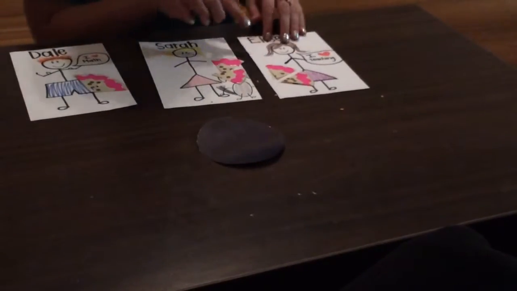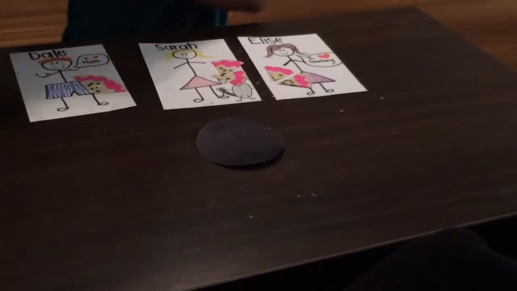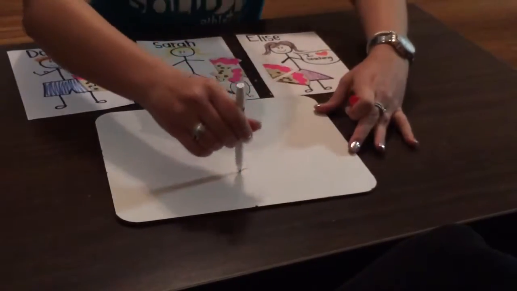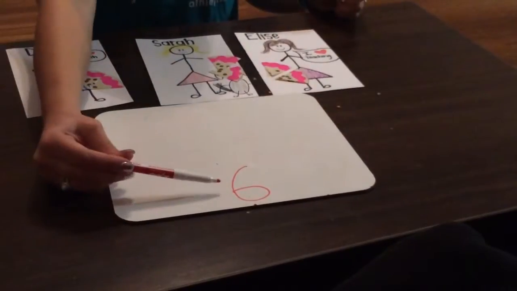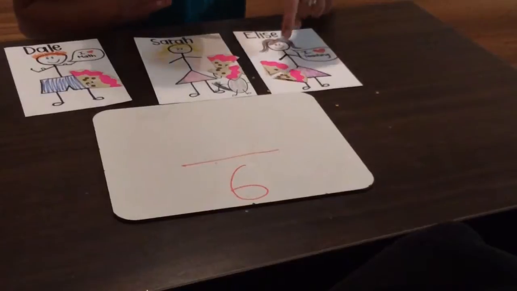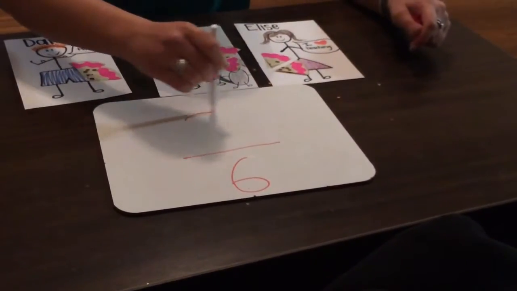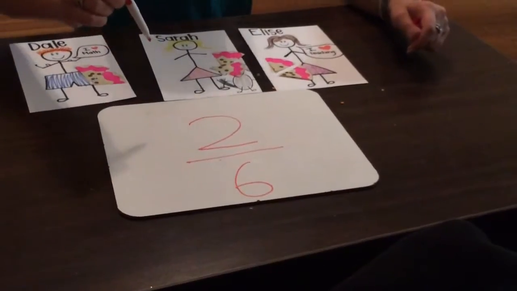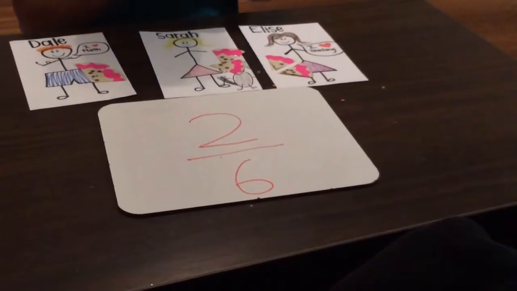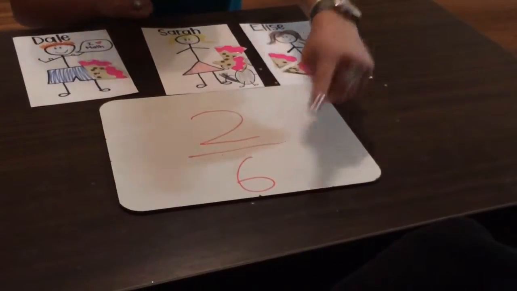So if there's 6 slices, which is our denominator, and they each have 2 slices, we know that each of the roommates gets 2/6 of the cake.